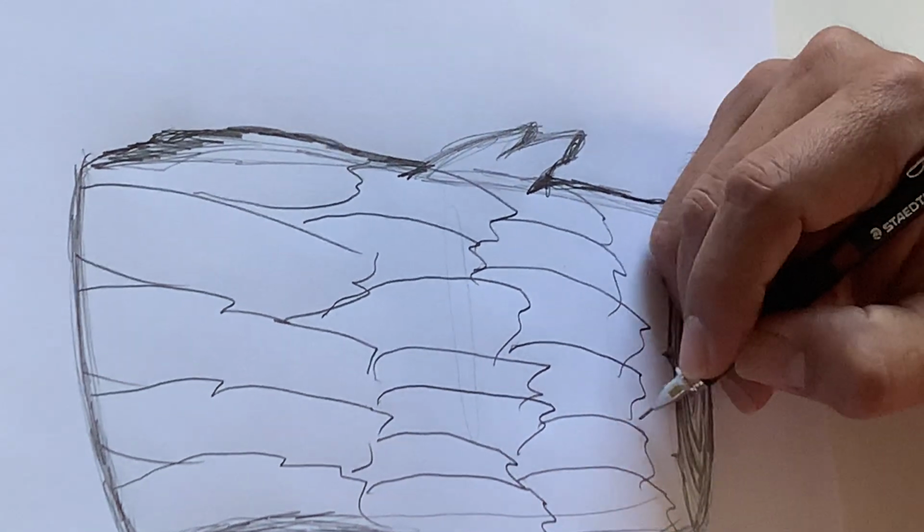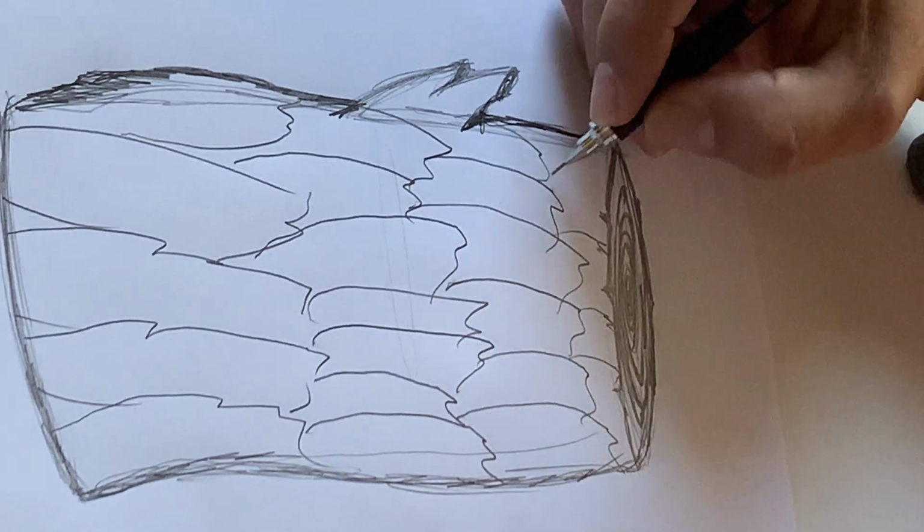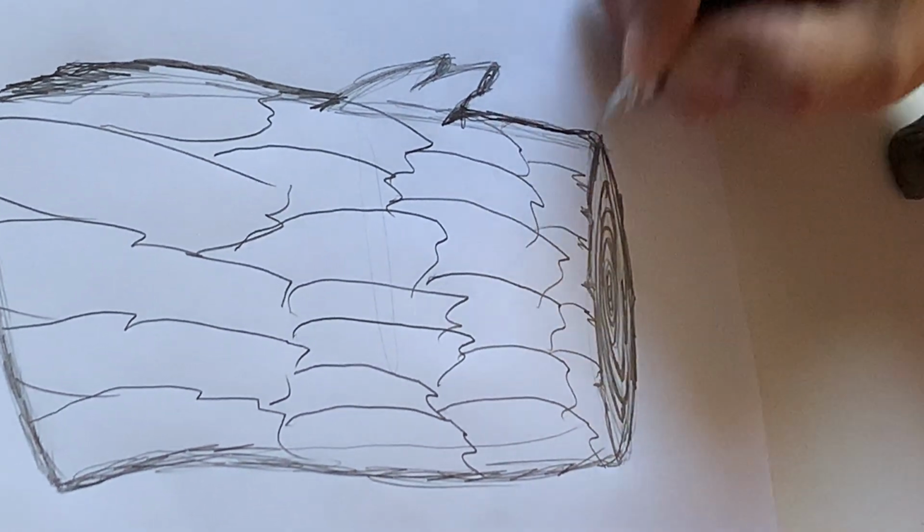And then let's just finish it off over here. So I'll stop there. Curved, a little bit of jagged. Curved, a little bit of jagged. Curved, a little bit of jagged. And we're going to end there.